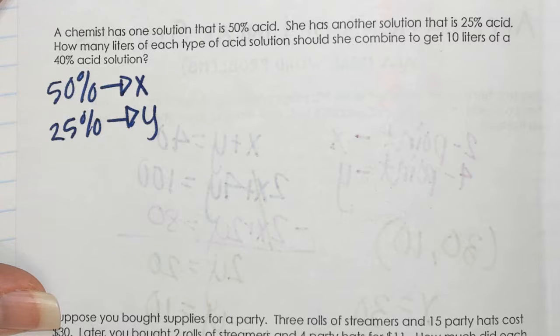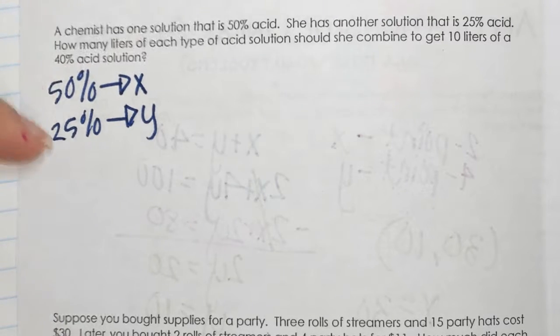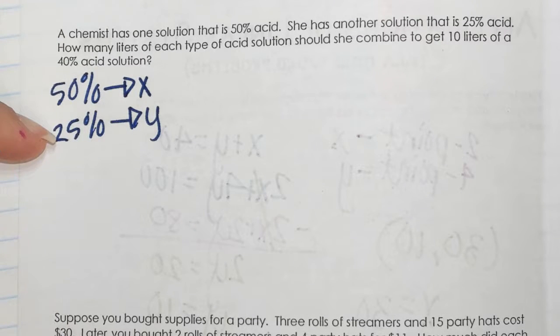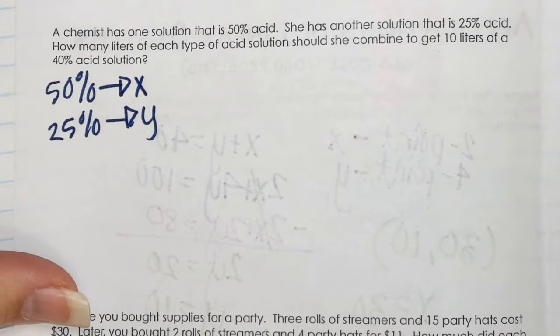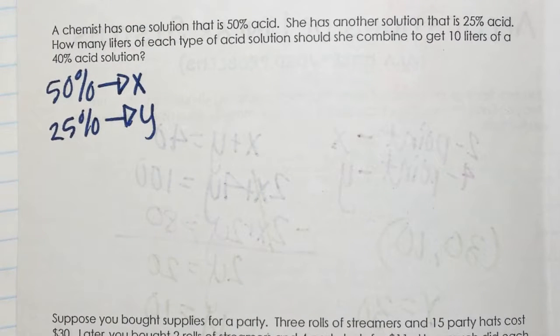Oh, I see so many of you writing that it's breaking my heart. None of you even started this problem? I couldn't figure out how to do it. Okay, do you see how I just picked out the unknowns? Man, look at me go.